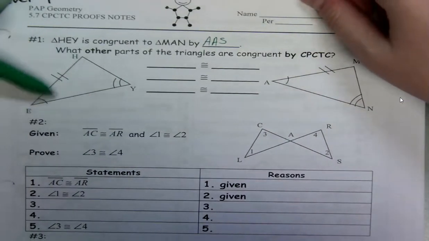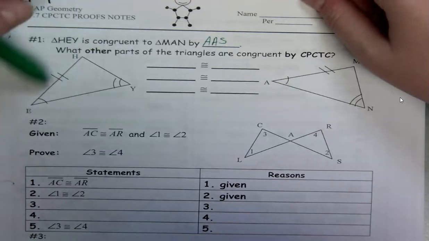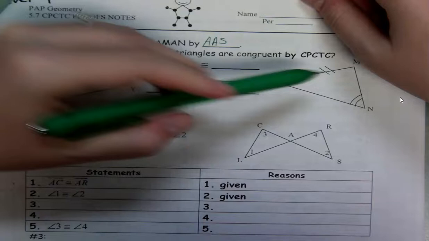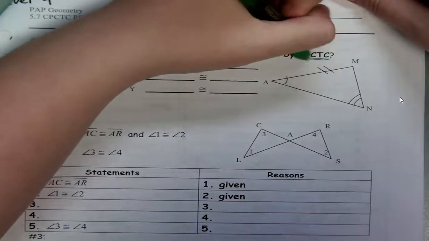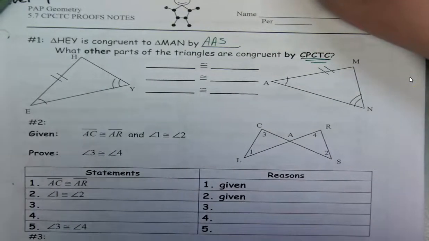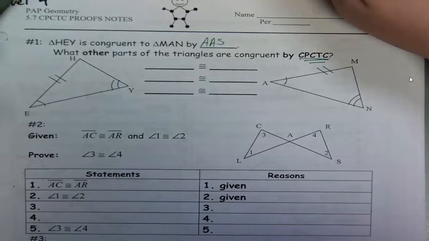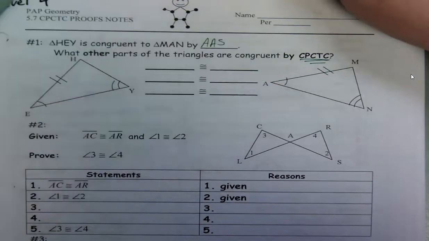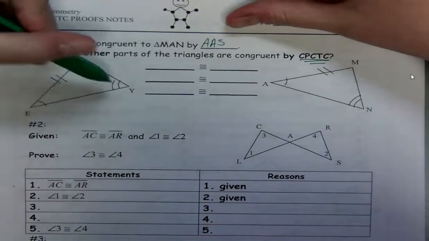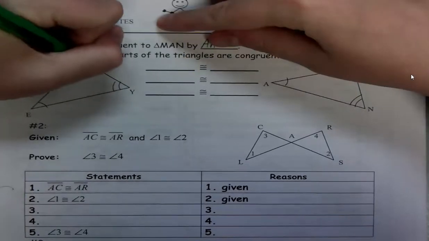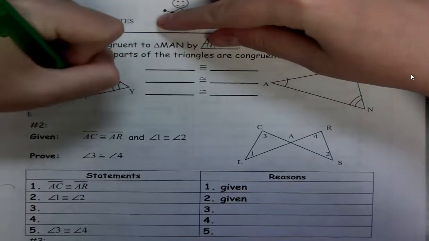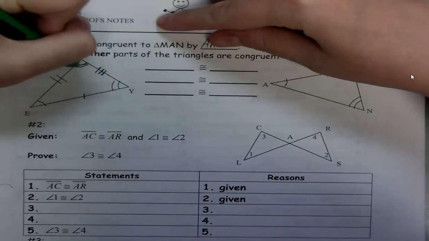So not just the ones marked. If we prove that these three are congruent to these three, we can also know that the rest are congruent by this thing right here, which is really long: corresponding parts of congruent triangles are congruent. We don't really have to remember that. You just need to know that CPCTC acronym. So we already know that these three sides are congruent to these three sides and angles. But what we don't know is that these are also the same.